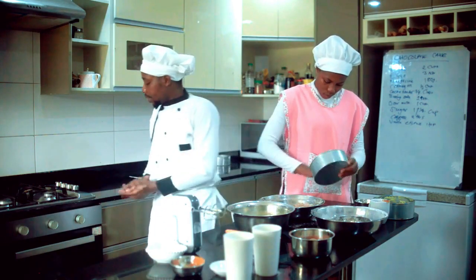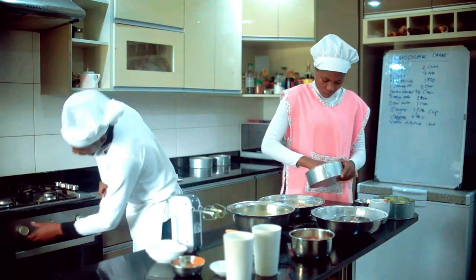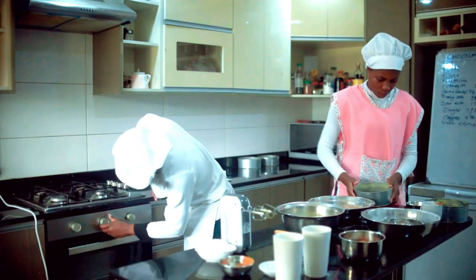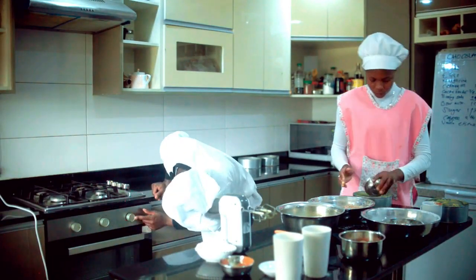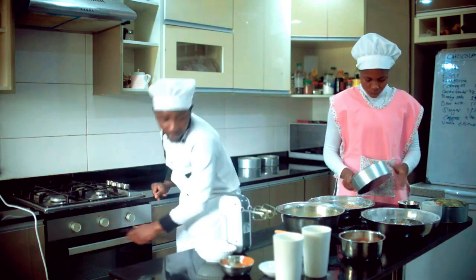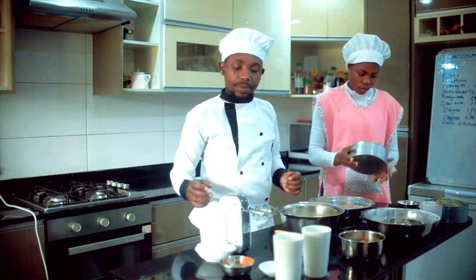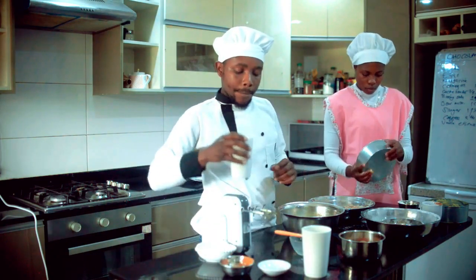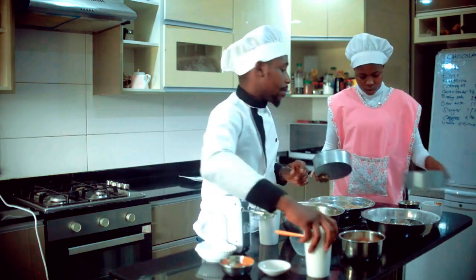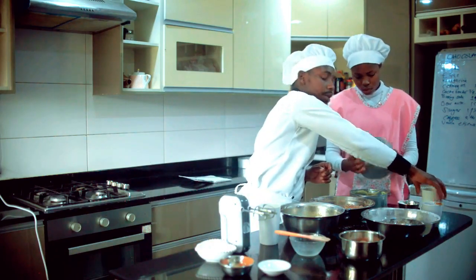So our oven has been preheated here to a temperature of 180 degrees on our timer set. That's our sour milk.